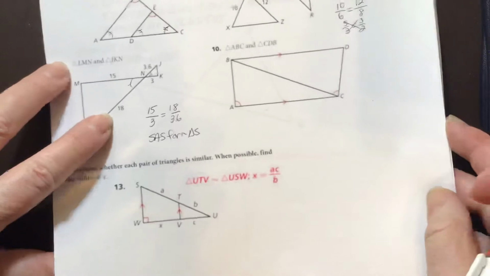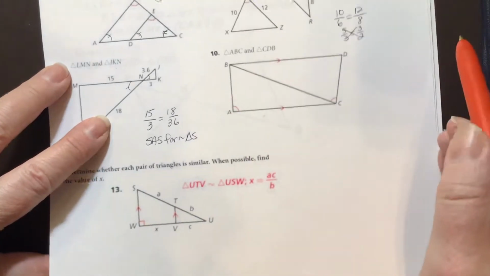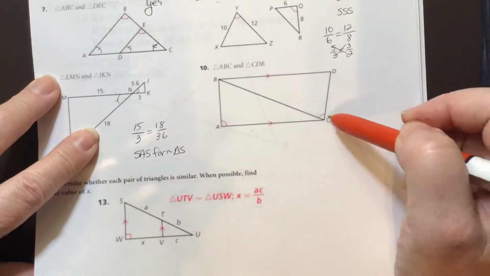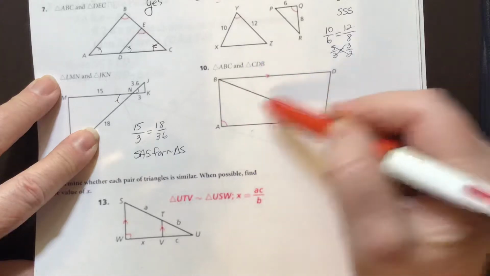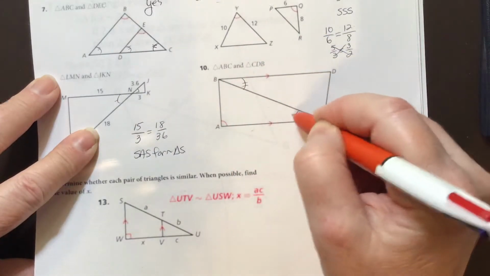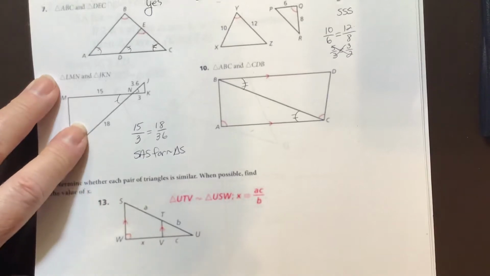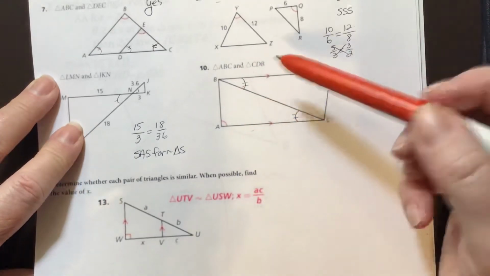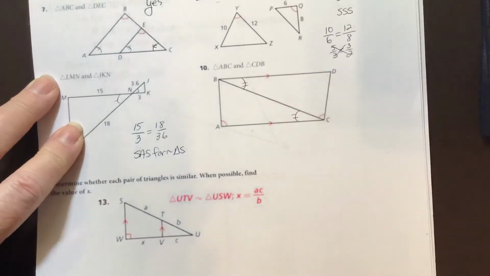Okay, and then the next set of triangles, would these two triangles be similar? Well, I already see that they have angle A and angle C equal to each other. Then, since those two lines are shown as parallel, we know that alternate interior angles are equal, so they have that set of angles equal. Therefore, they would have all three pairs of angles equal, they would be similar. So ABC and CDB are similar, so they even have it in the right position.